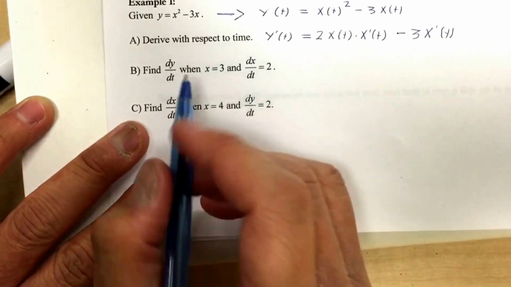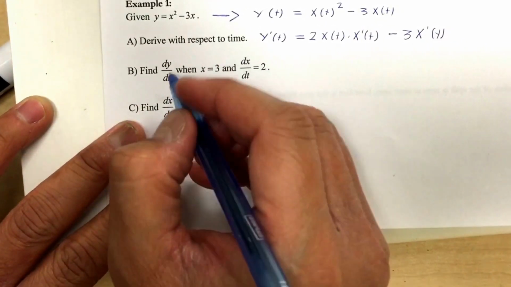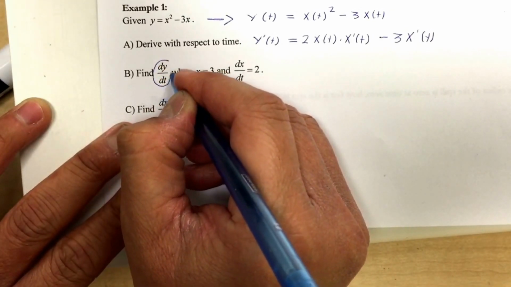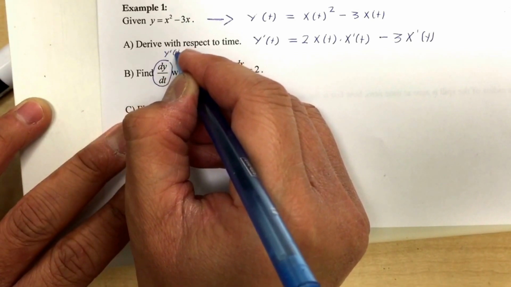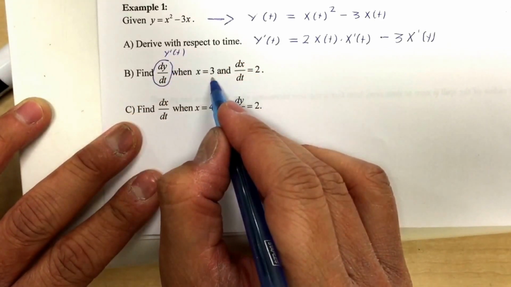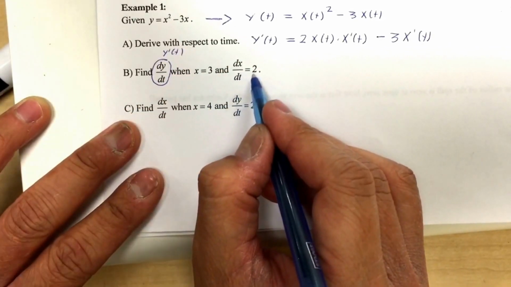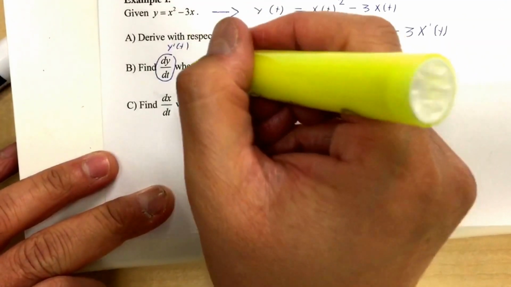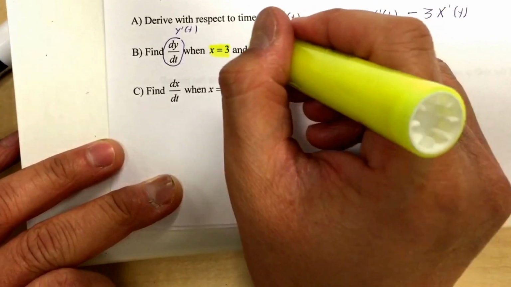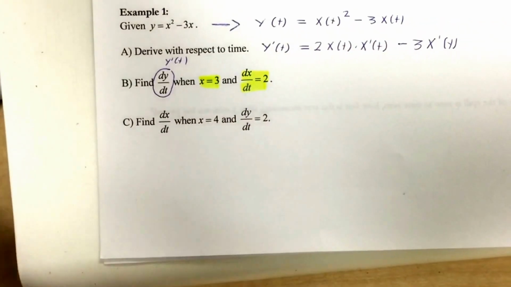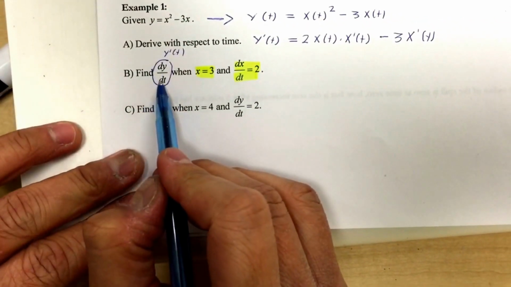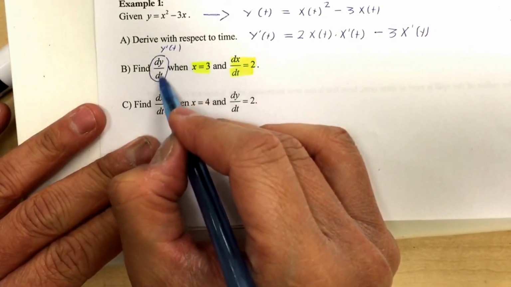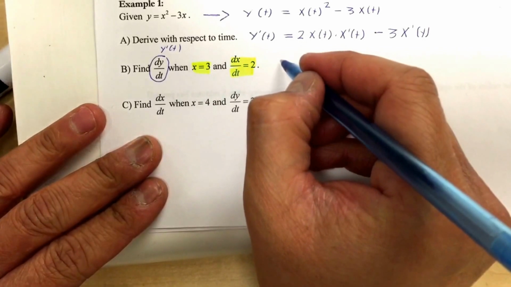And now, here's what they want us to find. They want us to find the derivative of y with respect to time when x equals 3 and x prime equals 2. So we just need to take this data and plug it in to find that. We're looking for this because that's what dy over dt is.